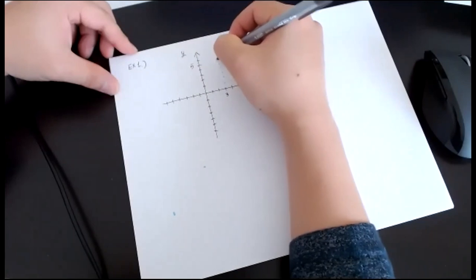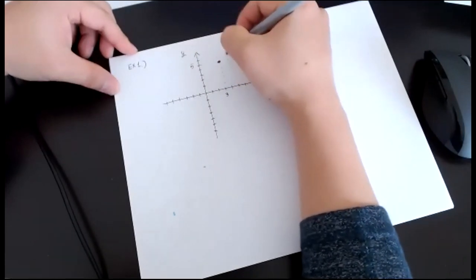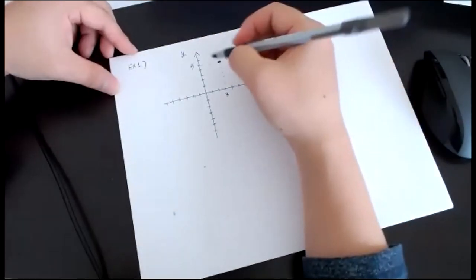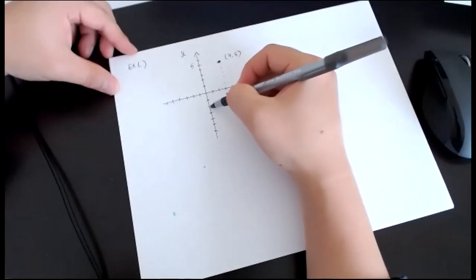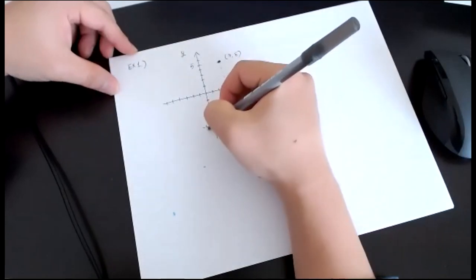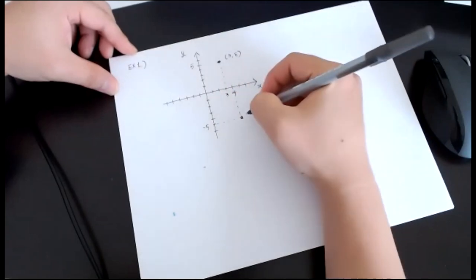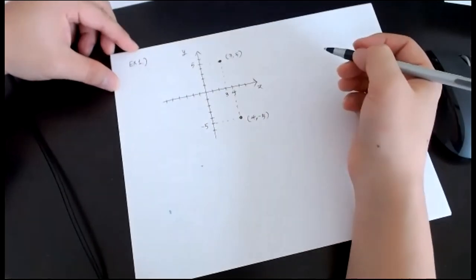Okay. So that's going to be the point corresponding to ordered pair (3,5). And then (4,-5): 4 is right there, and -5 is 1, 2, 3, 4, 5. It's -5. So that's the point corresponding to (4,-5).